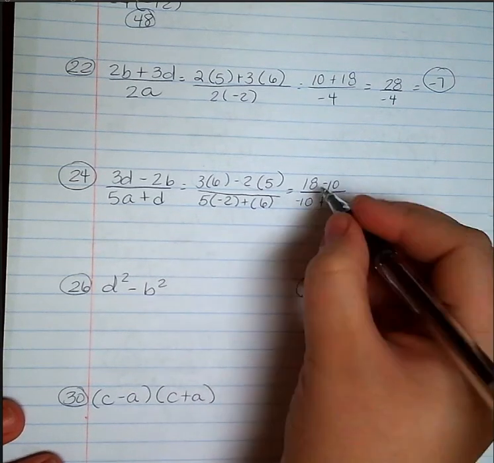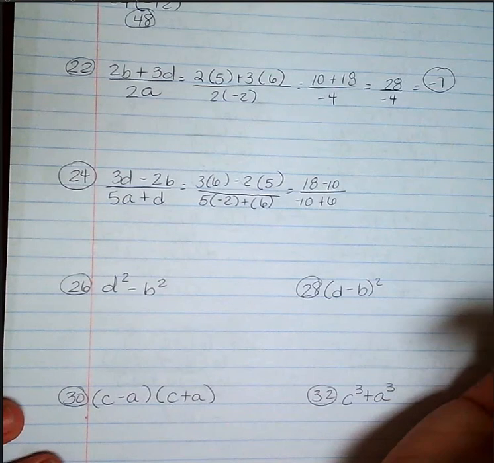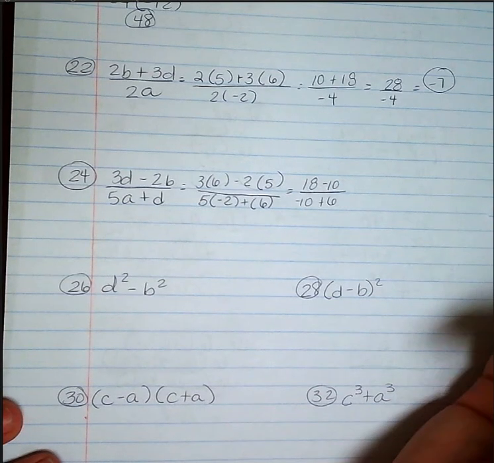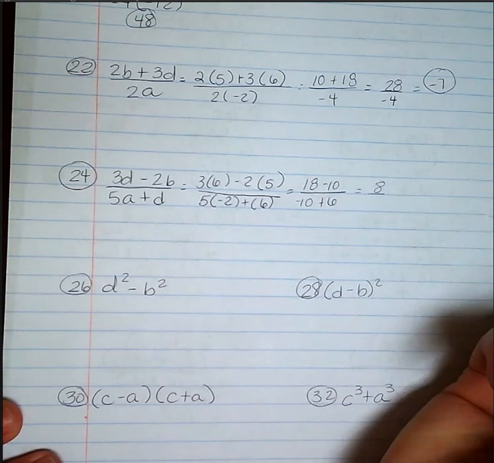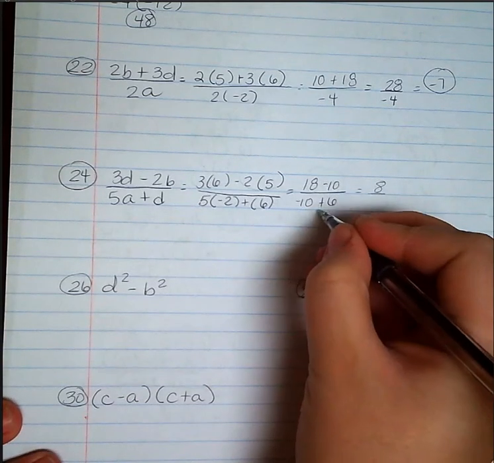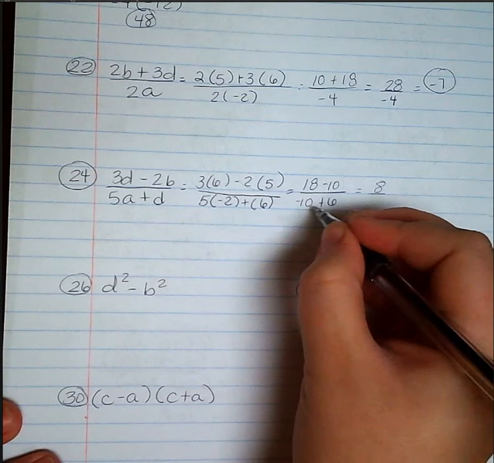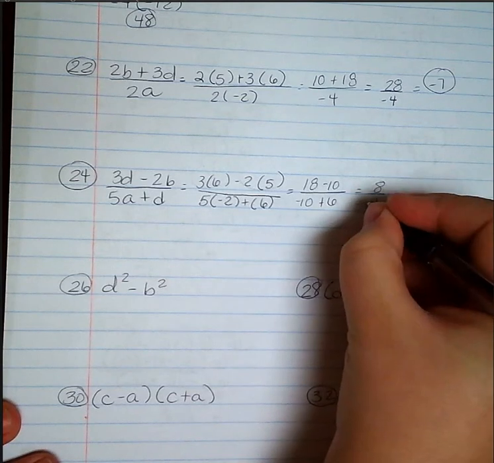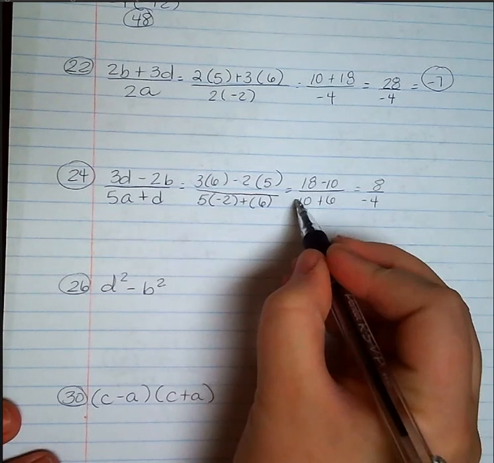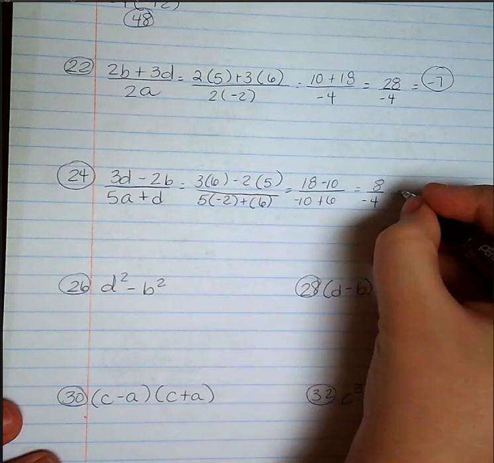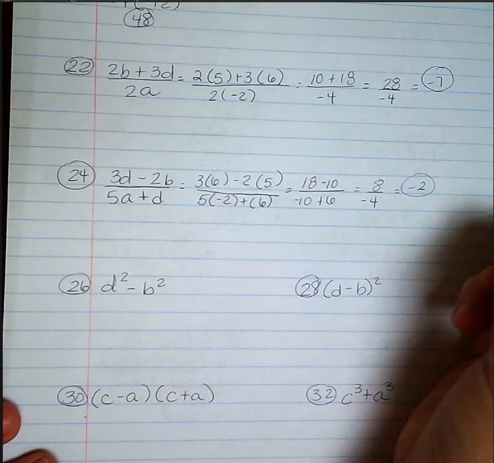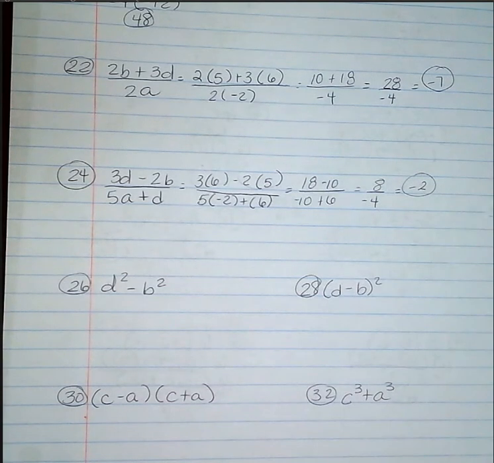So now we're going to go ahead and take care of the rest of the simplification of the numerator and denominator. 18 minus 10 is 8. Negative 10 plus 6. You're adding and your signs are different, so you subtract. And you keep the sign of the bigger number. So 8 divided by negative 4 is negative 2. And that was for problem number 24. So now let's look at problem number 26.